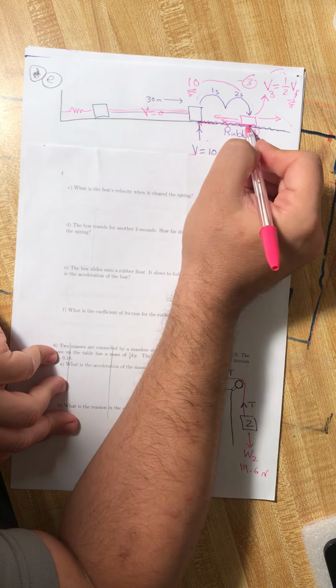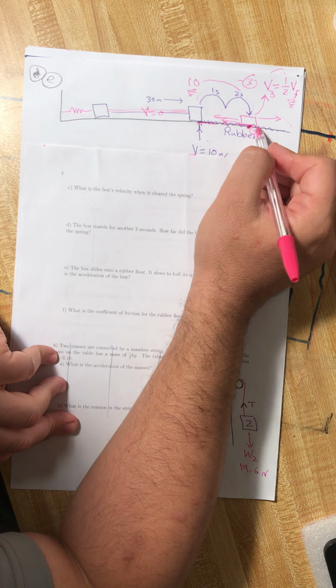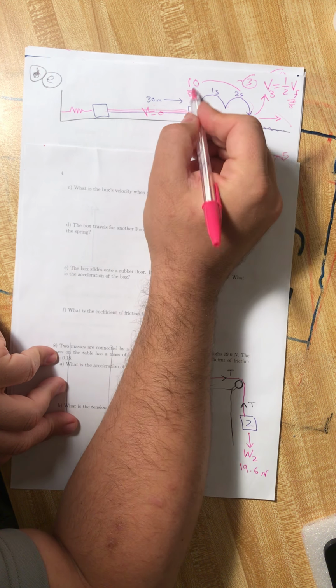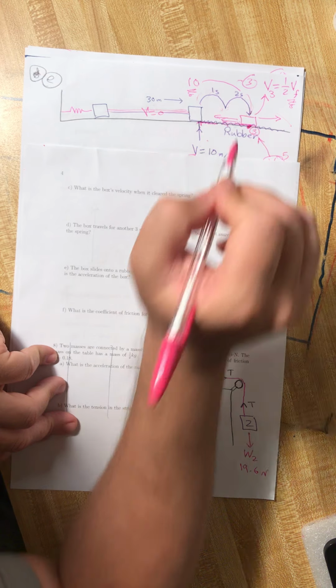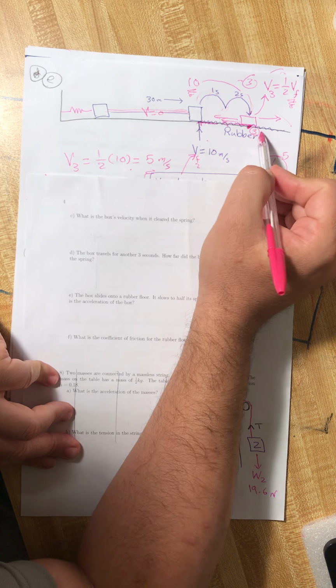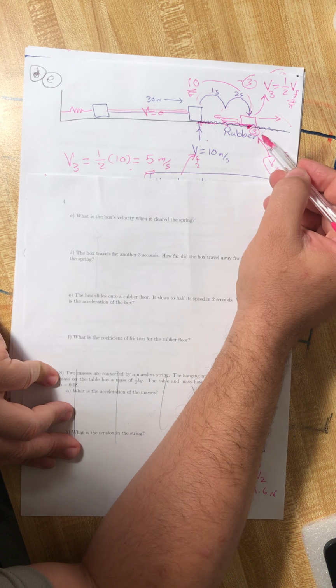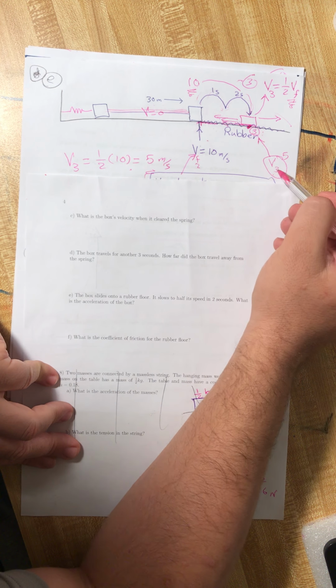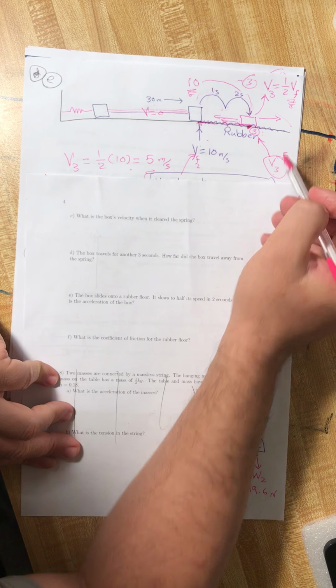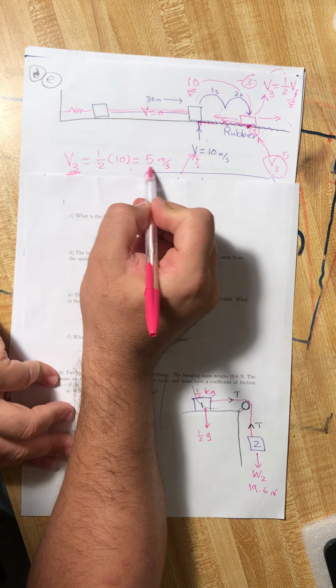But on this surface, the friction surface, the body becomes half of its value after 2 seconds. That means V final, or V3. I name this point 3. I name it V3. V3 is half of 10, which is 5. So V3 is equal to 5.